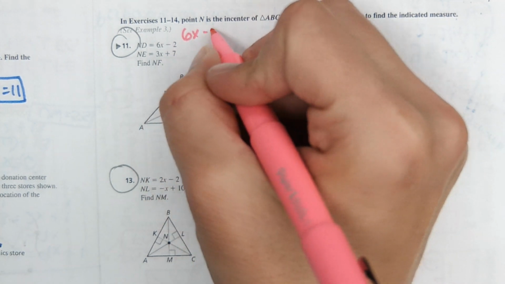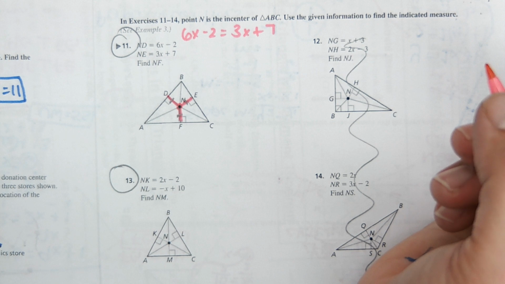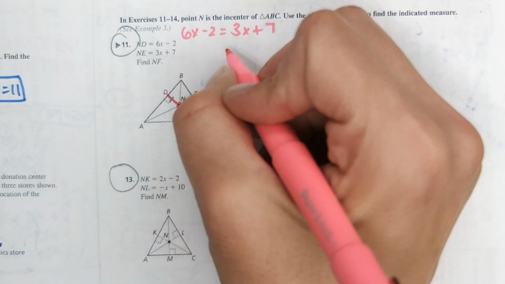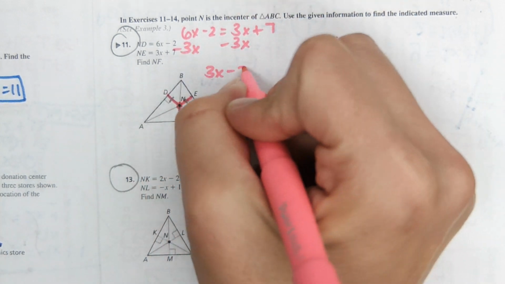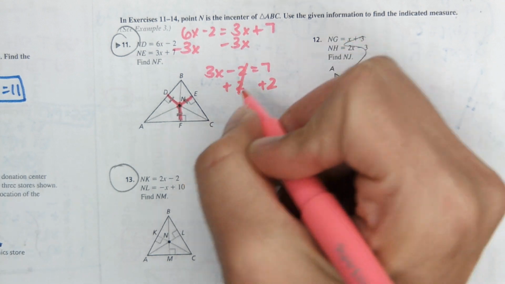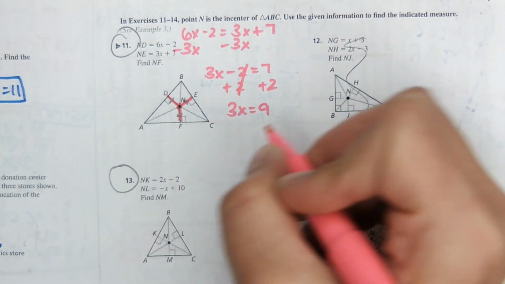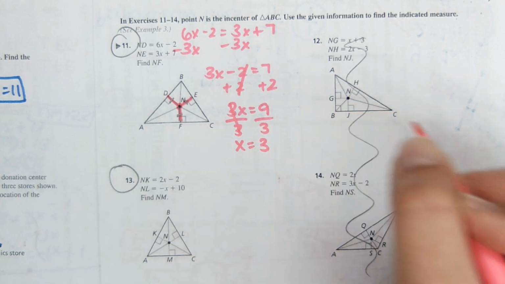So 6x minus 2 equals 3x plus 7. And solve for x, subtract 3x from both sides. Plus 2, 3x equals 9. Divide by 3, x equals 3.